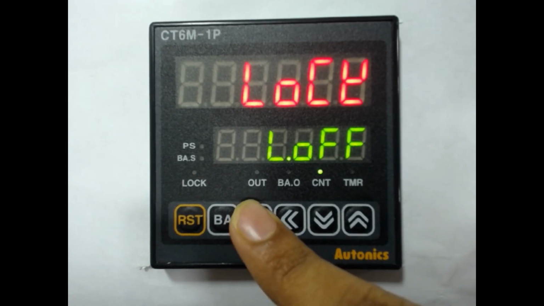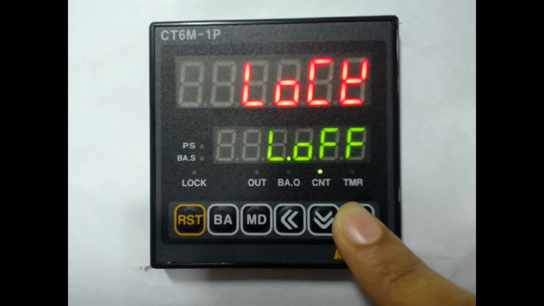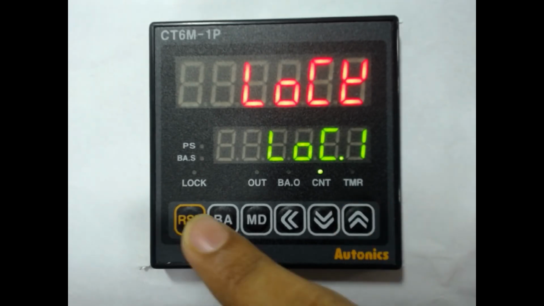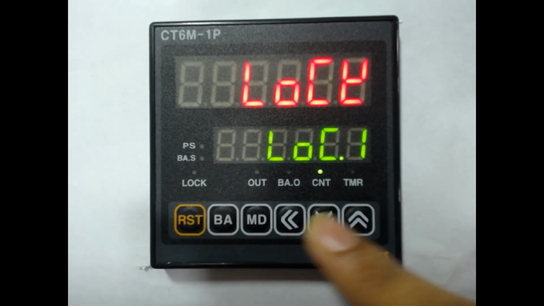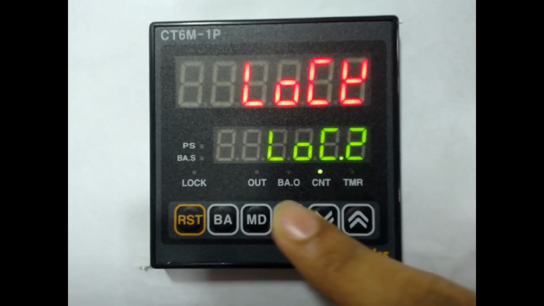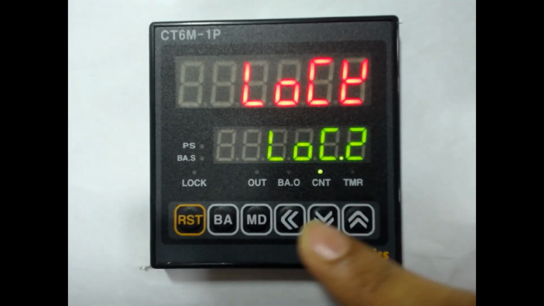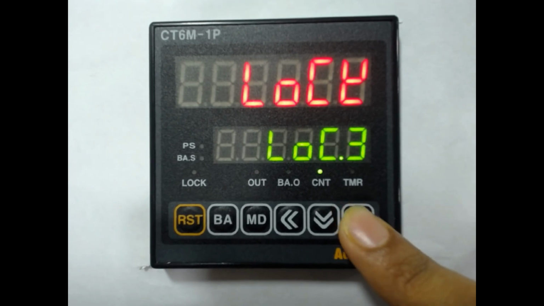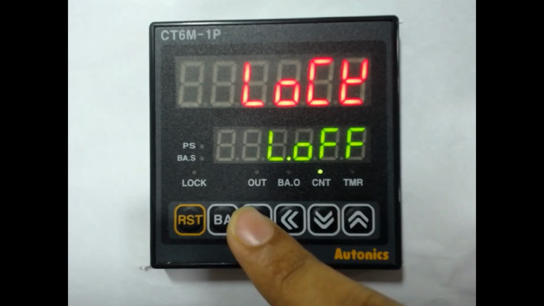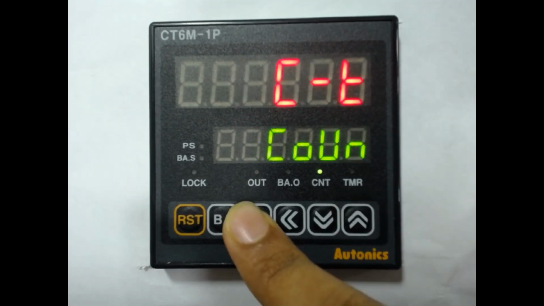Next is the lock function. We can give some authorities, some lock function, to enable or disable the keys which are given on the counter panel. Like if we set lock 1, we can disable the mode buttons. If we keep lock 2, we can disable these arrow buttons. So like this we can disable the buttons of the counter panel. Then again press.